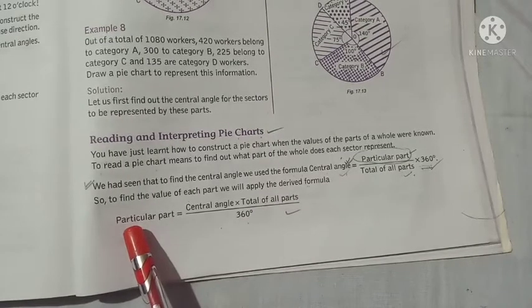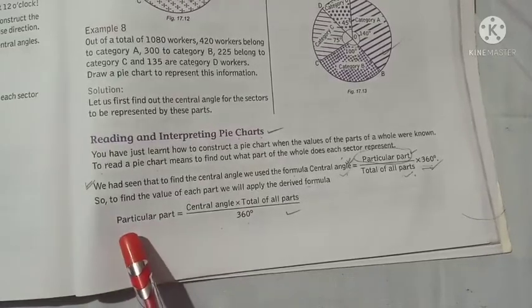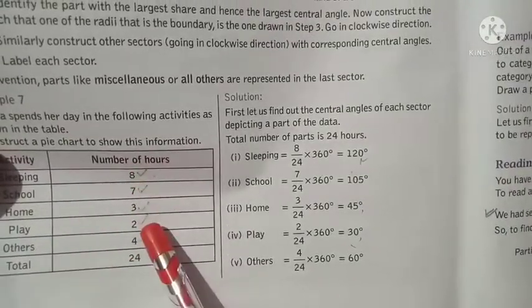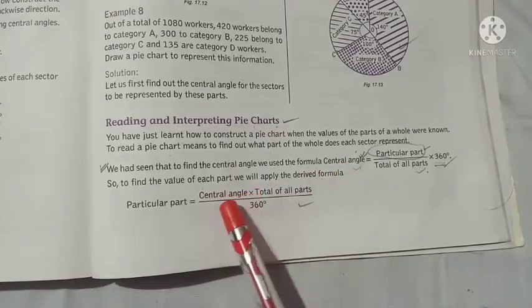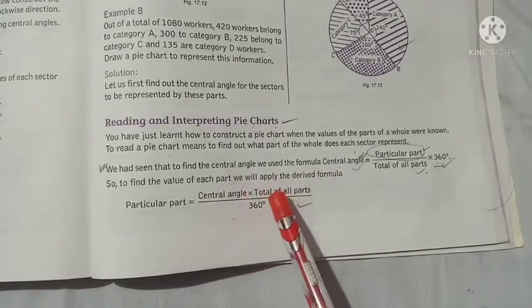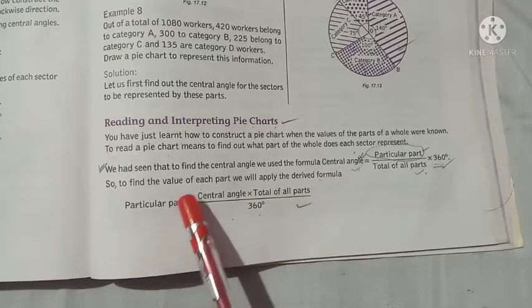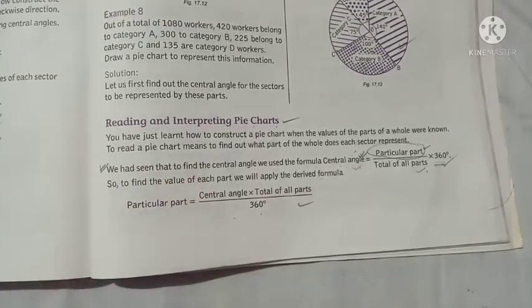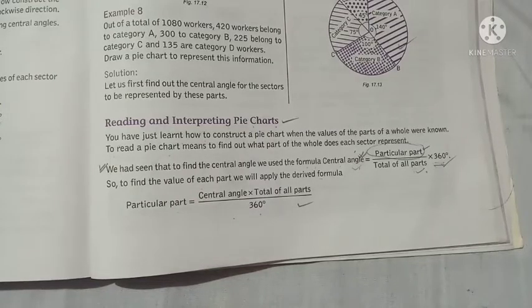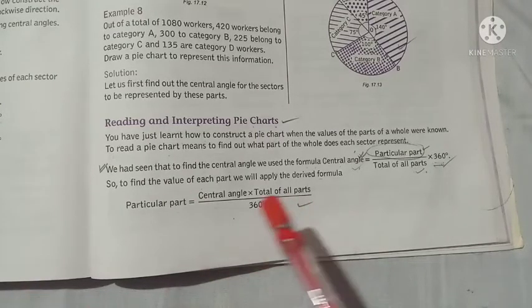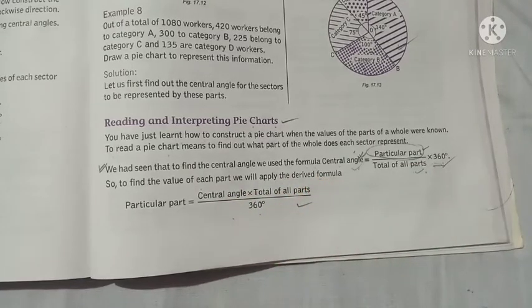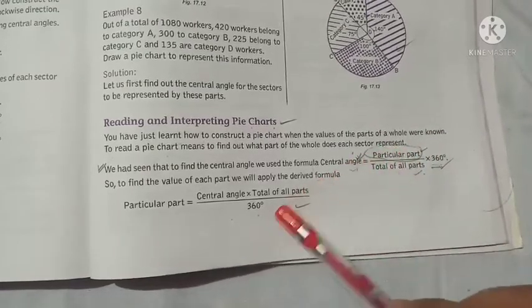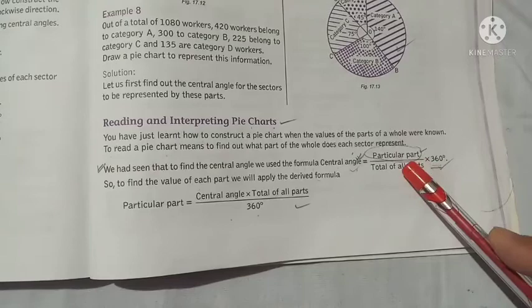And another formula is how to find the particular part. The particular part is the given data. How will you find the given data? To find the given data, we take the central angle, multiply by the total of all the parts, and divide by 360. These are the two formulas that we are going to use to construct a pie chart.